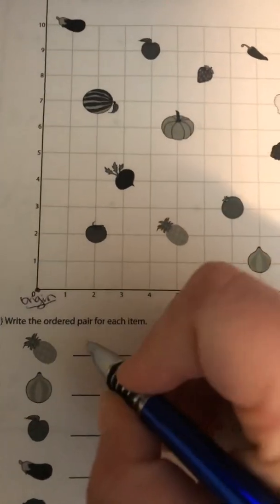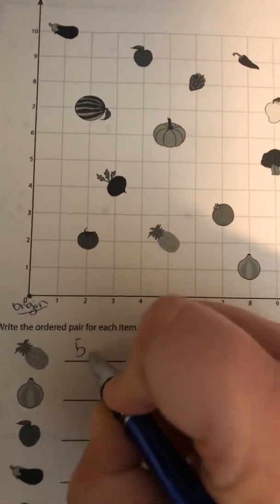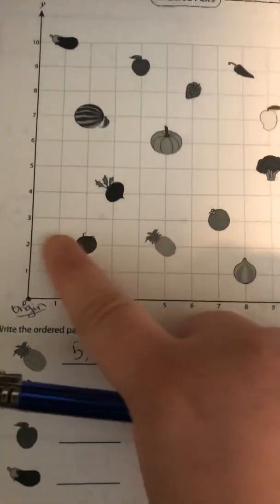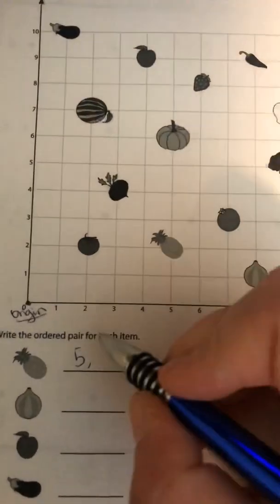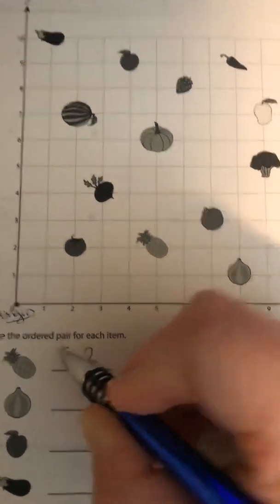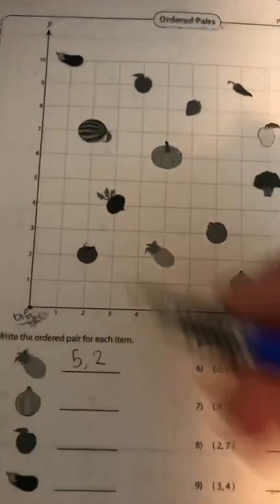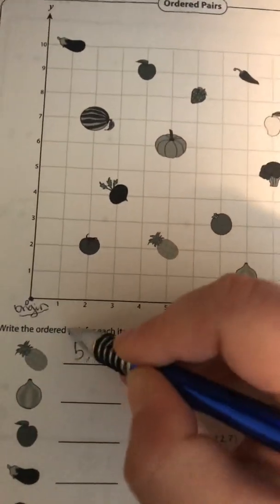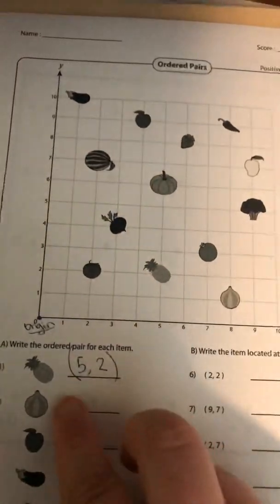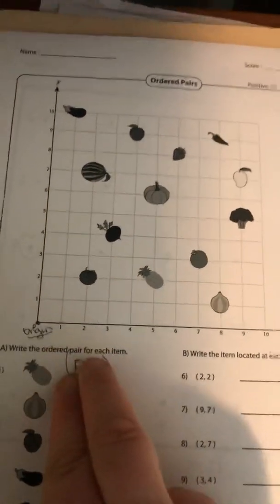So I'm going to write 5, comma. And then how many spaces do I go up? 1, 2, right? 5, comma 2. So I know the special location for the pineapple is 5, comma 2. And that's how I would write that. You don't have to put these parentheses, but if you're writing many of them, you might want to do it that way. You show that that's one location together.